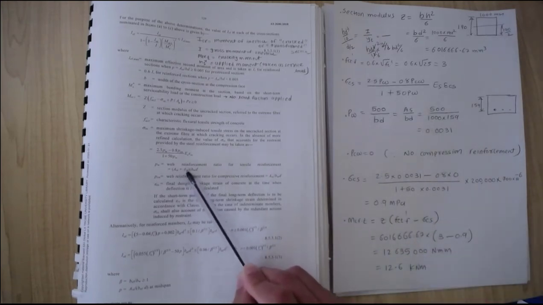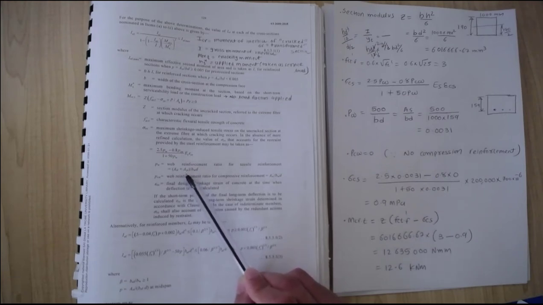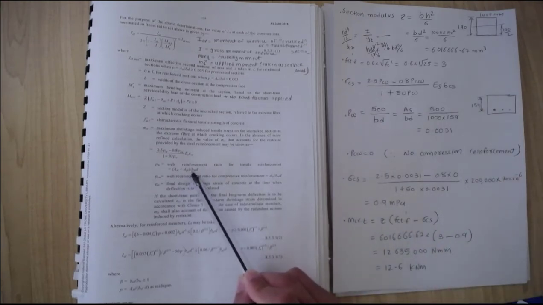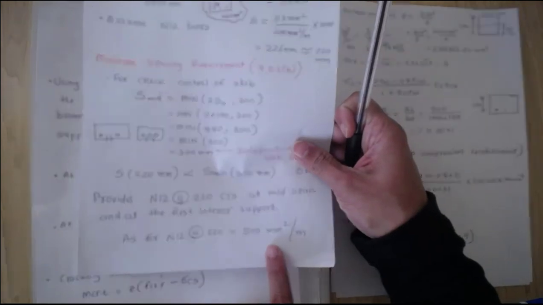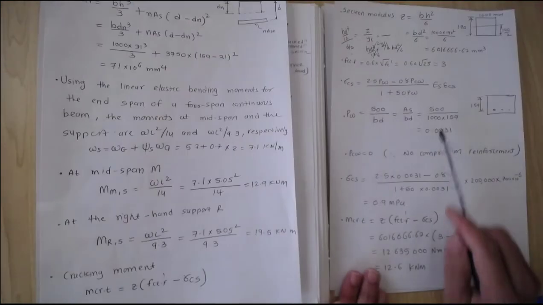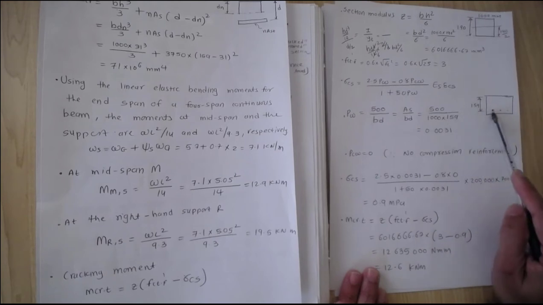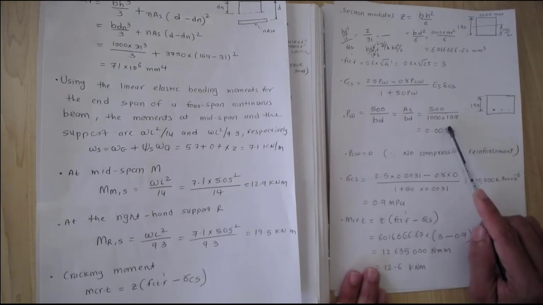This has no prestress, so we are taking Apt equal to 0, the cross-section area of tendon. Please check my beam deflection videos, where we discuss the detail about this Apt. So we take Apt as 0, so Ast over bd. In the previous video we got the area of tensile reinforcement 500 millimeter square, the width of the beam, and this effective depth from the tensile reinforcement. We calculated 159, and it gives me 0.0031.